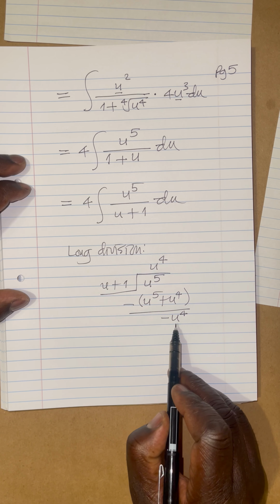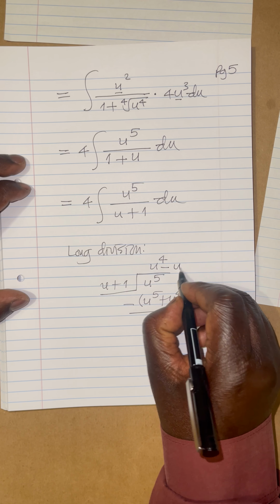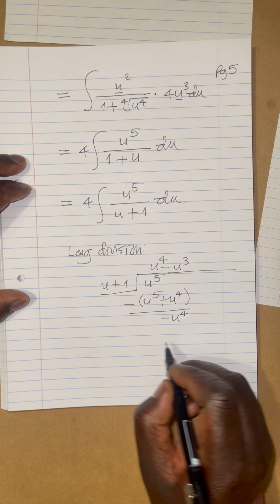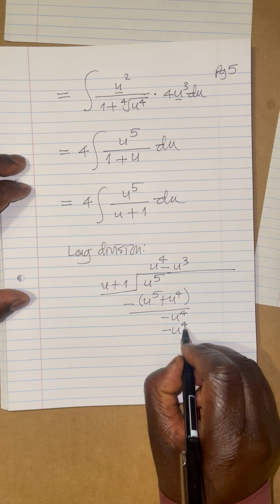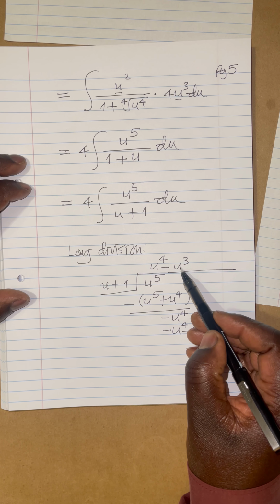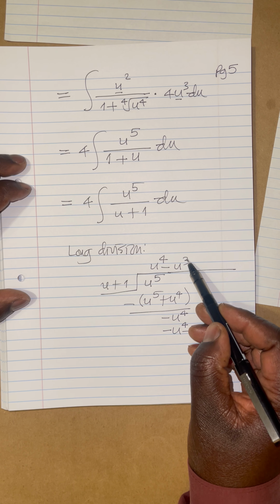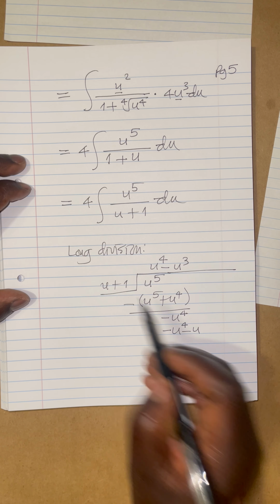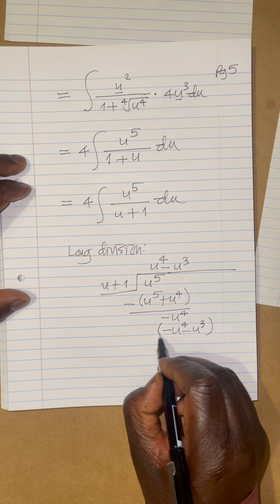u into minus u power 4 is minus u cubed. And then I'm going to multiply that by the whole expression. Minus u power 3 times u is minus u power 4. Minus u power 3 times 1 is minus u power 3. And then subtract.